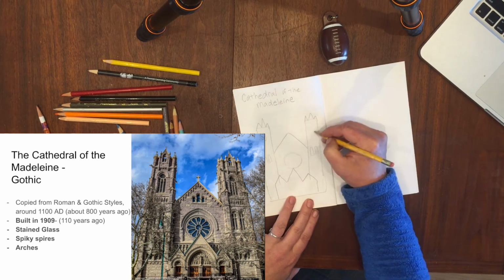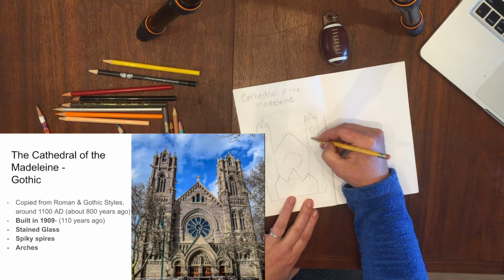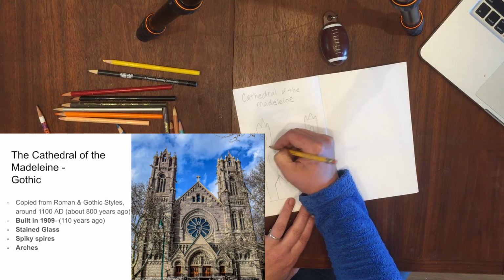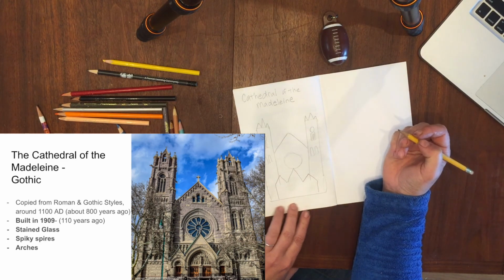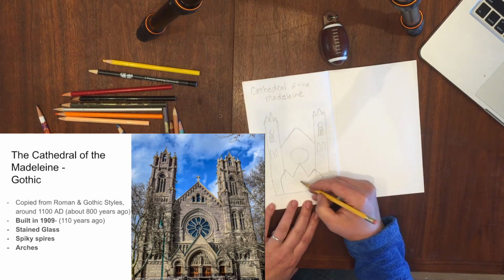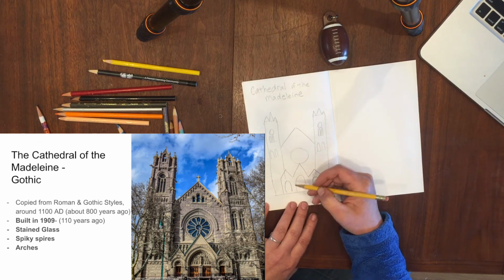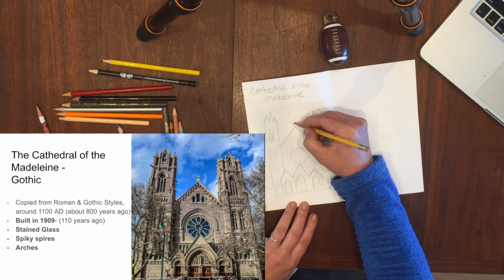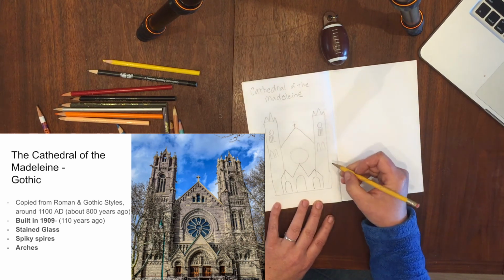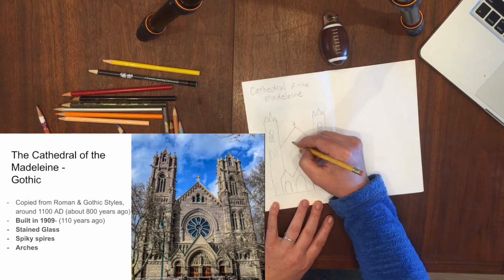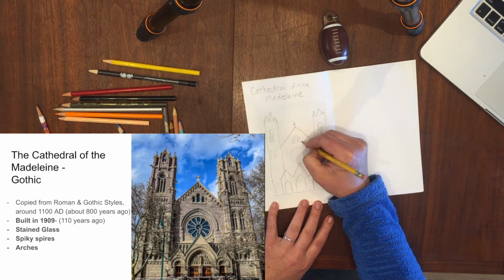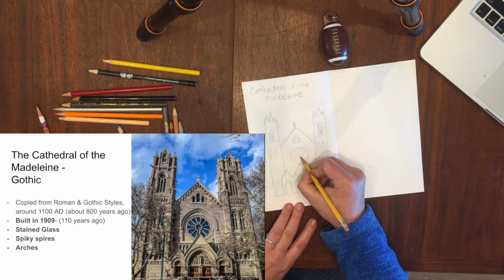I bet you could go into these towers and look at the windows up close. That would be really neat. If any of you have done that, let me know. I would like to hear about what it was like inside there. There's arches in the doorways on the front. There's a cross in the middle on the center spire, and some more arched windows in the center. All right, is that a pretty good sketch?